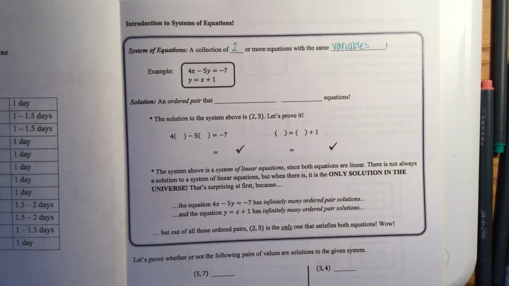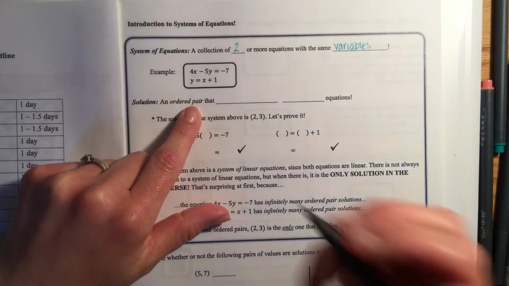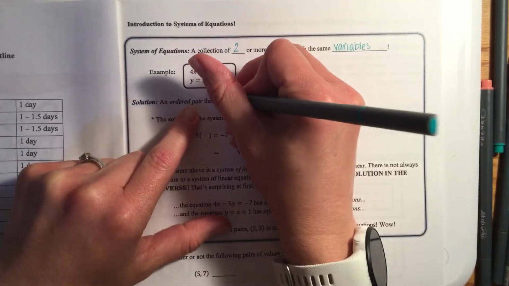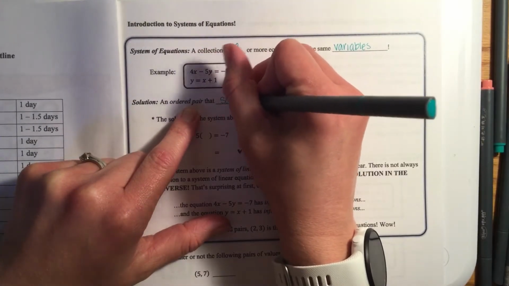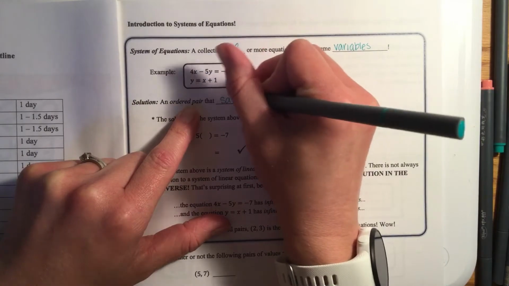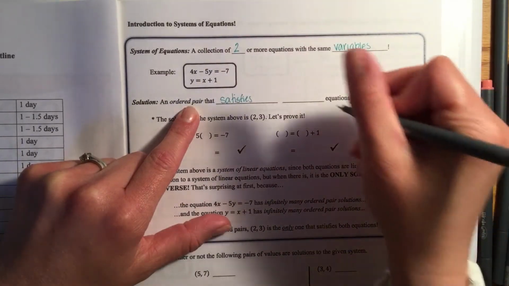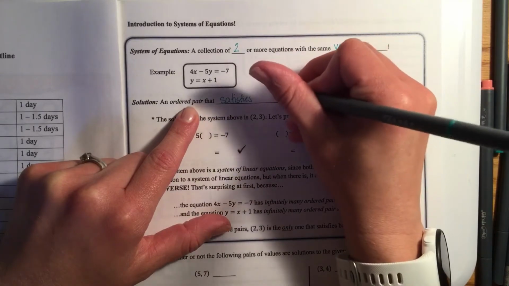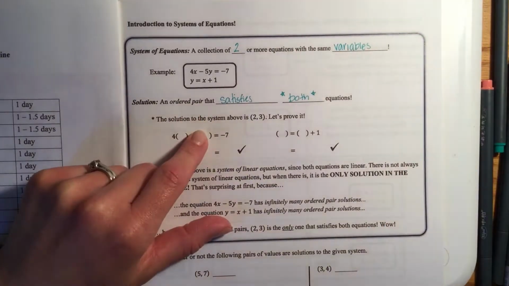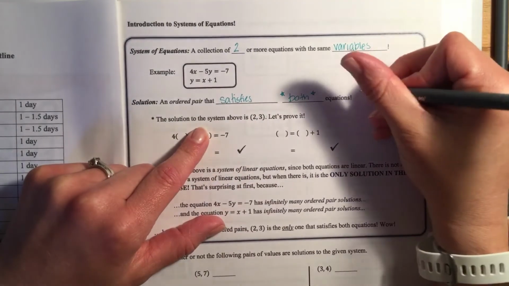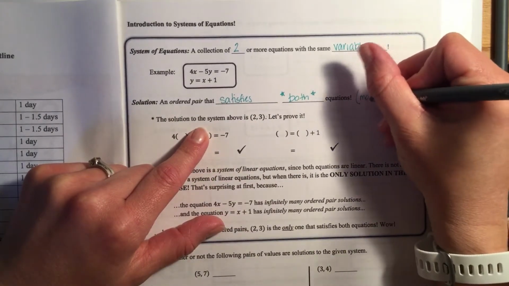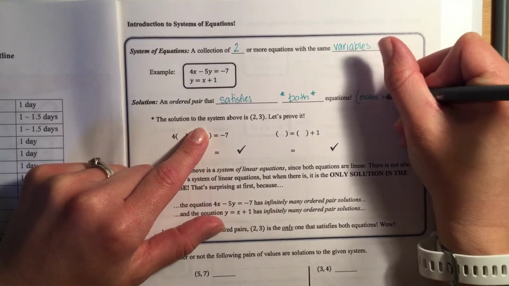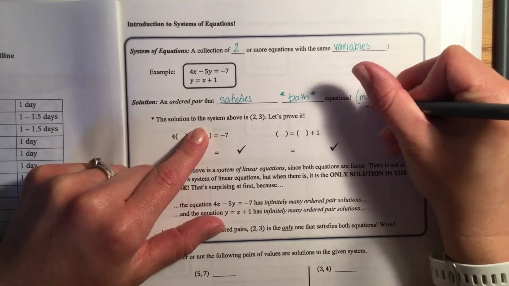The solution is an ordered pair that satisfies both equations. And that's really important that it makes both true. So when they say satisfies, it means makes both equations true.